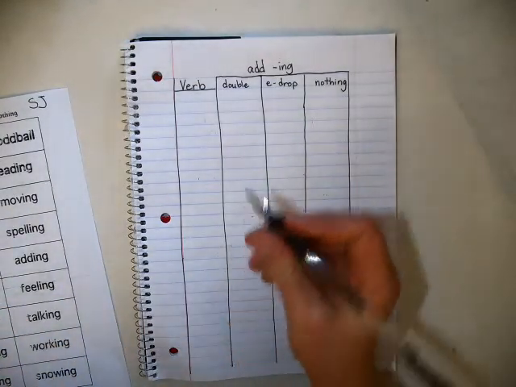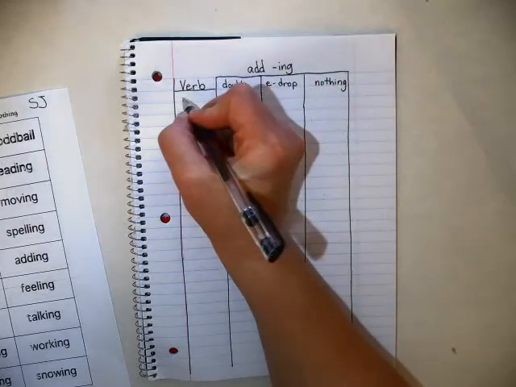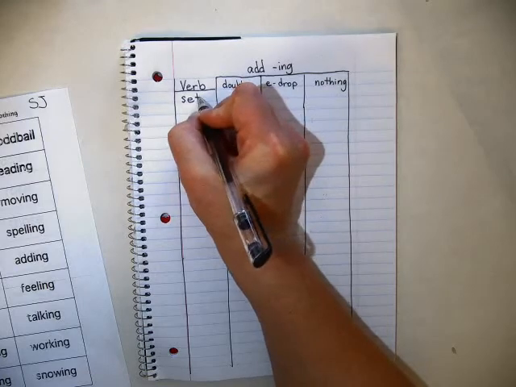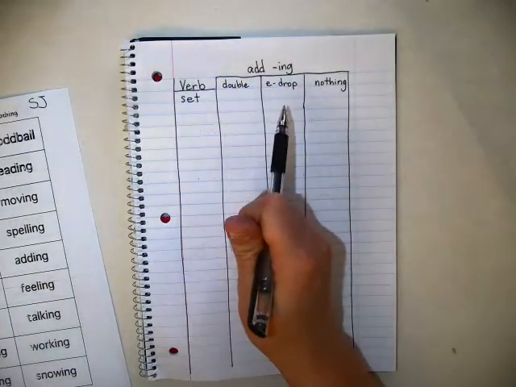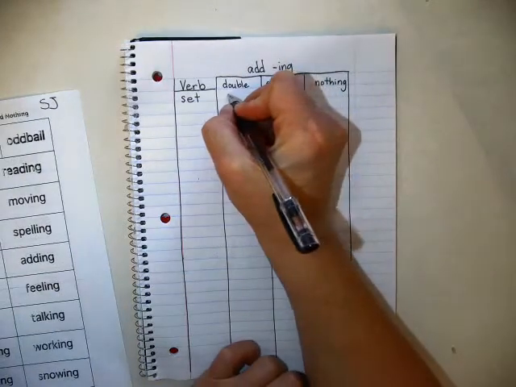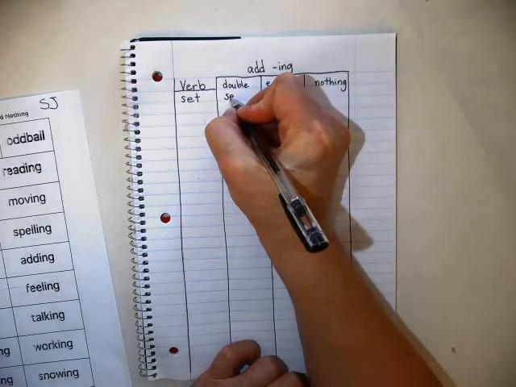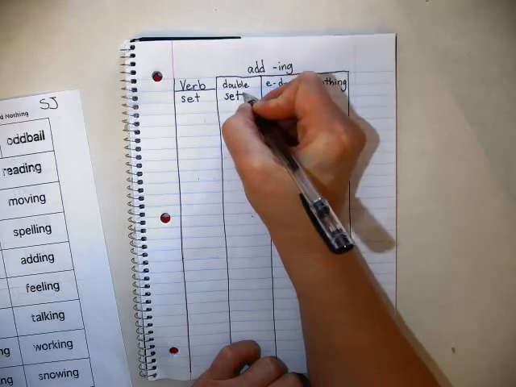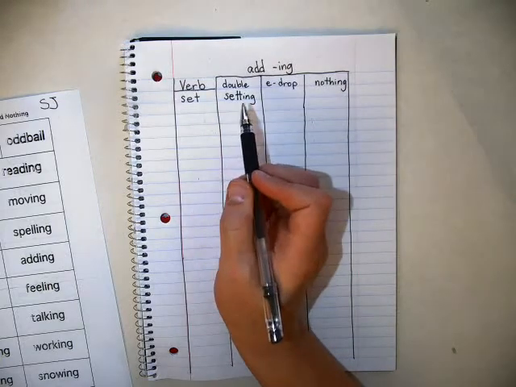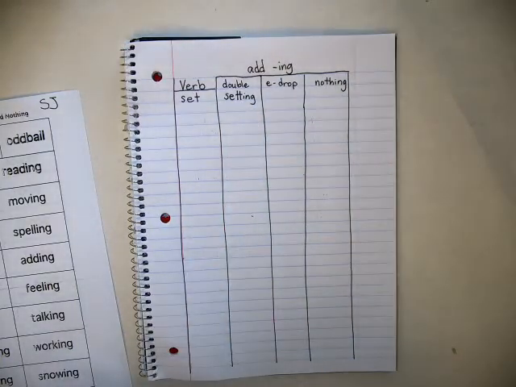Your first verb that I would like you to write is the verb set. Set, okay? And I want you to write whether you think you double it, drop the E, or just do nothing to it in order to get that ing. How are you going to get the word setting from that? Okay, and I'll show you. This is a doubling. Okay, so you're going to do S-E-T-T-I-N-G. You see how the last letter doubles? So that gets set up just like that.